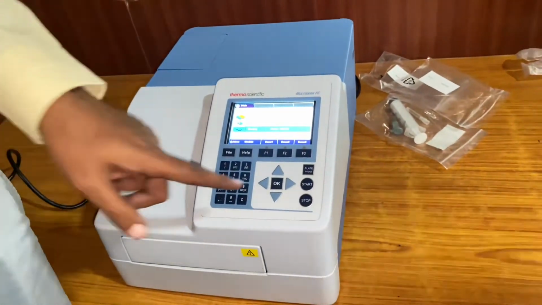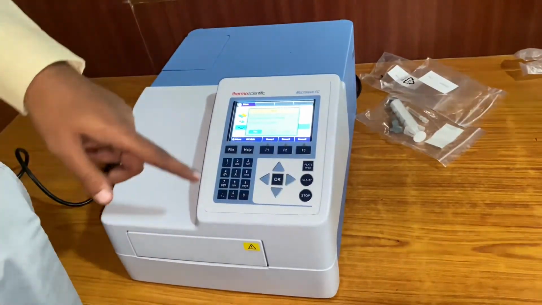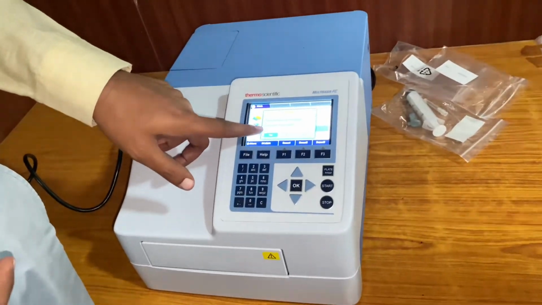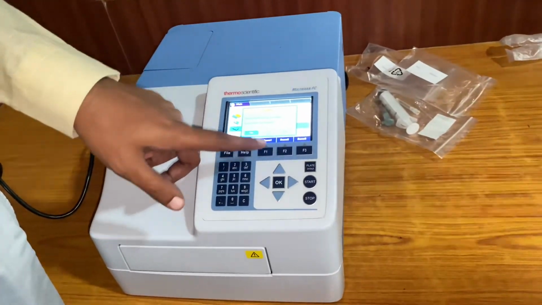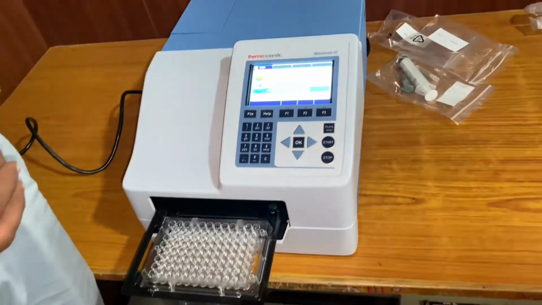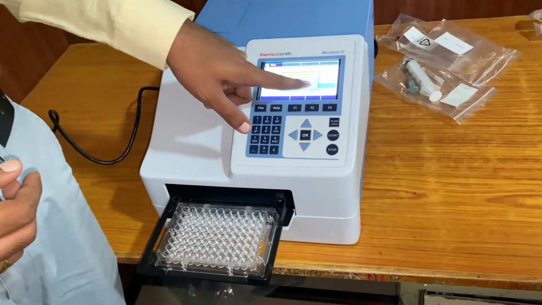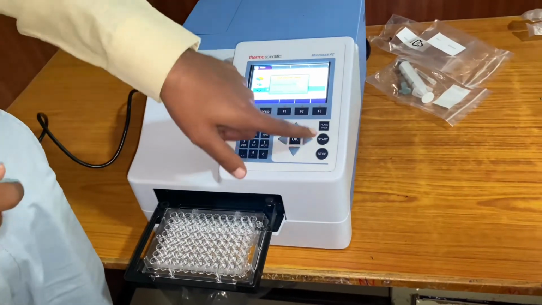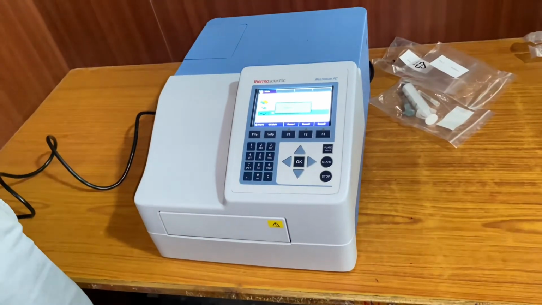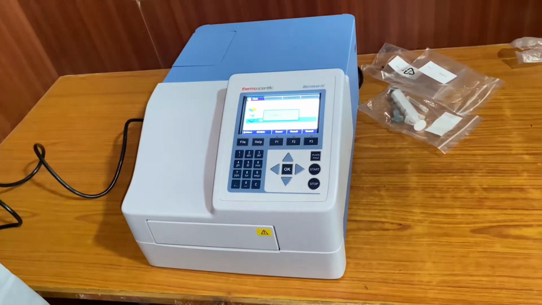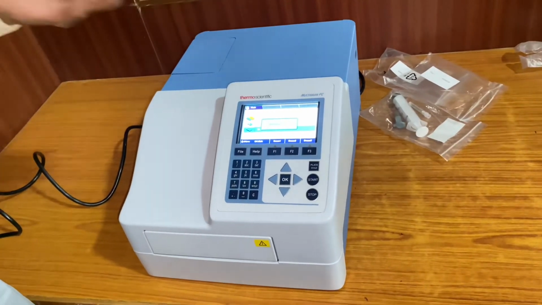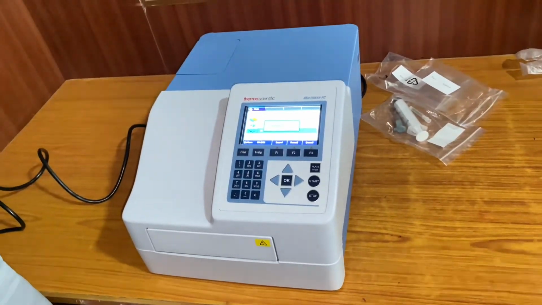Plate in, and then it will ask, I made some changes from 405 to 450, do you want to save those changes or not? You can just say I don't want to save. Okay, 1 to 96, directly it will give 1 to 96. Just press start. I have given shaking for 5 seconds before reading. So it has done shaking, then it is taking the reading.